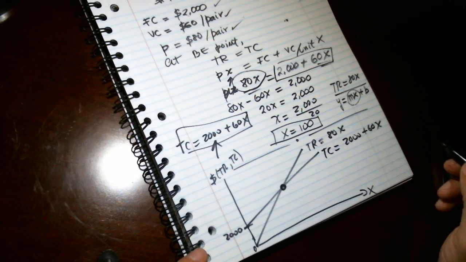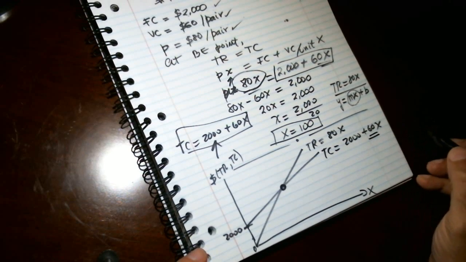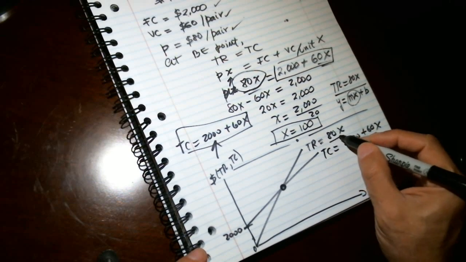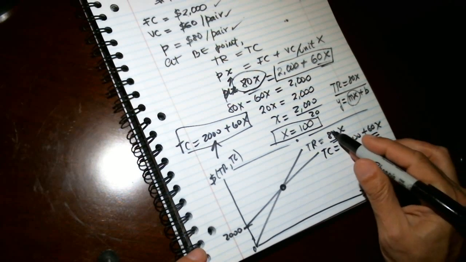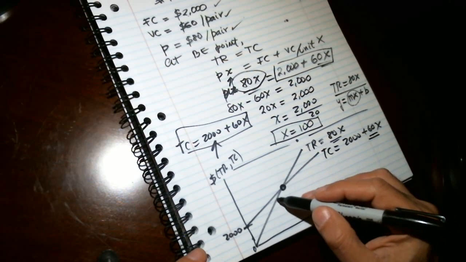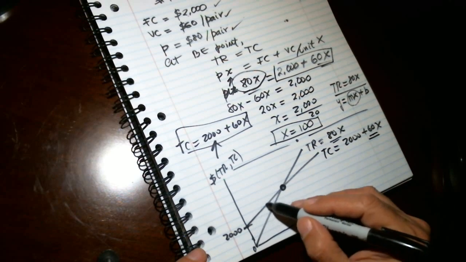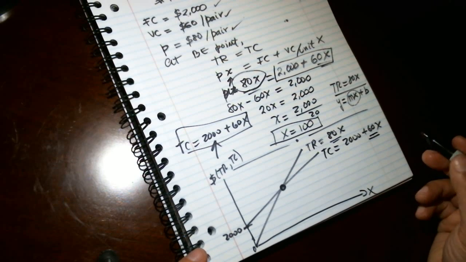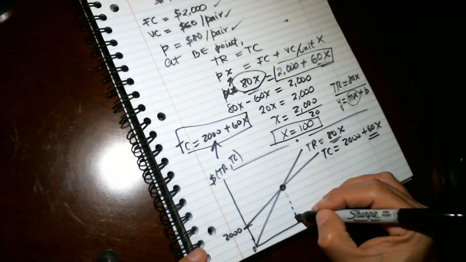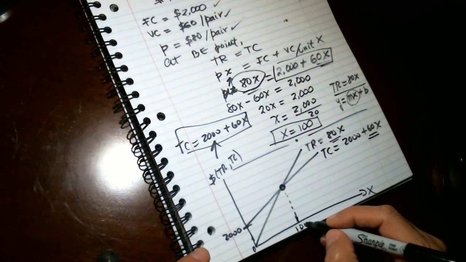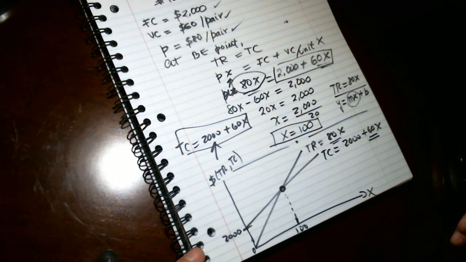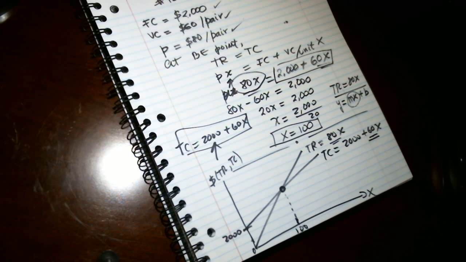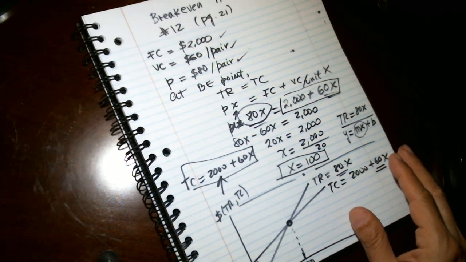And I know they're going to intersect because this line has a slope that is 60, and this line has a slope of 80, which is higher than this one. So the total revenue has to be steeper than the total cost function, or total cost line. And they're going to intersect right here, and that point is where my 100 units are. So that is graphically what we did before, just with the equation. So that is the typical break-even point problem.